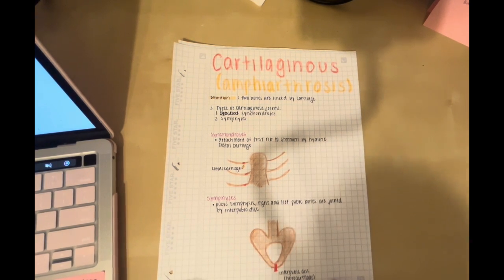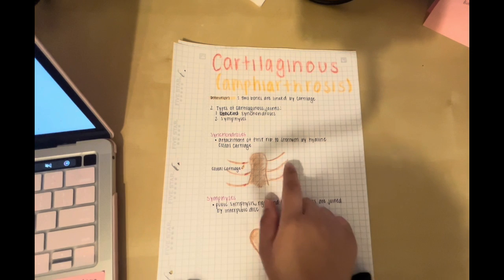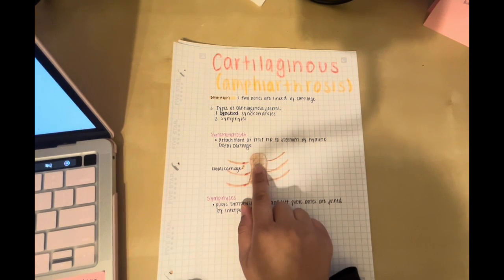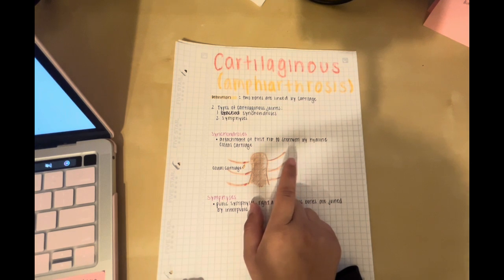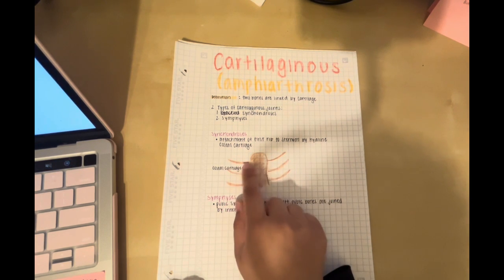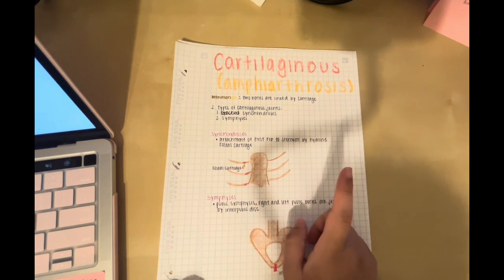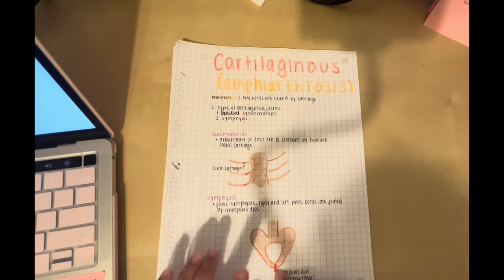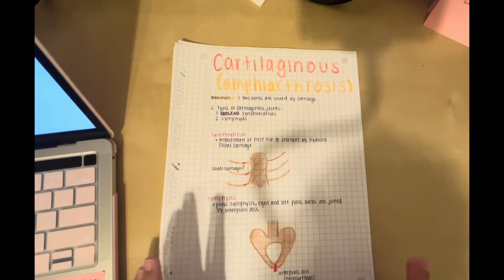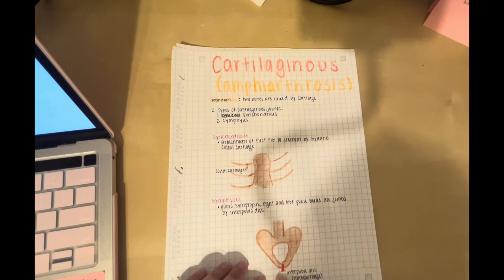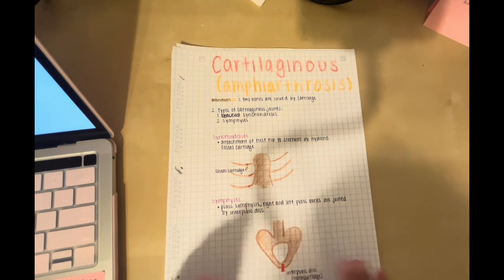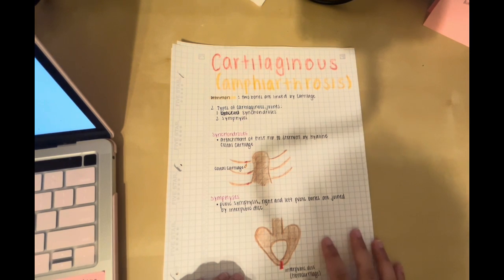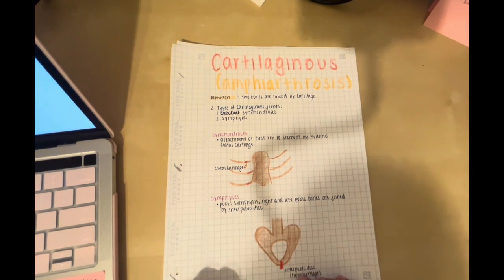joined by fibrocartilage. An example of synchondrosis is the attachment of the first rib to the sternum by the hyaline costal cartilage. So this is the sternum and these are the ribs, and the little red part is the cartilage that attaches it to the sternum. And an example for symphysis is the pubic symphysis, which connects the right and left pubic bones. This is also known as the interpubic disc, but in this case it's the fibrocartilage. So those are the two examples.